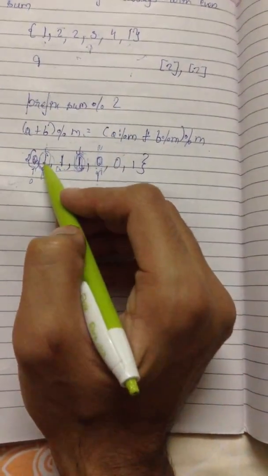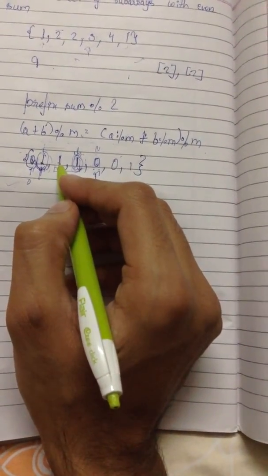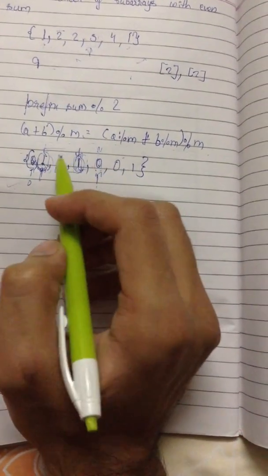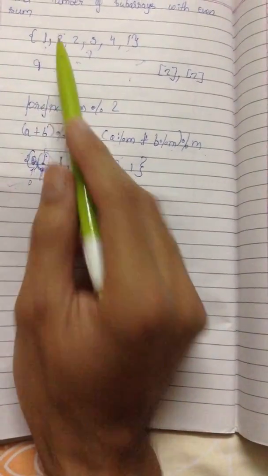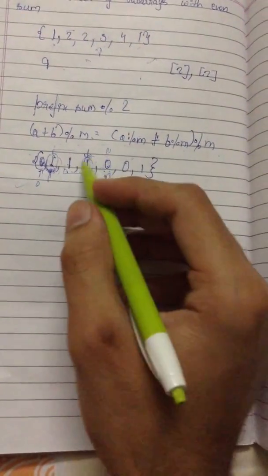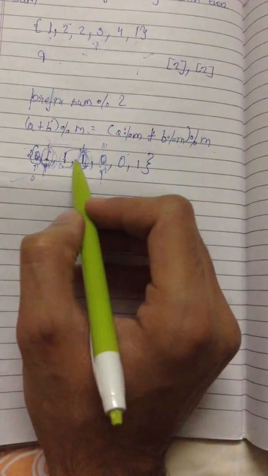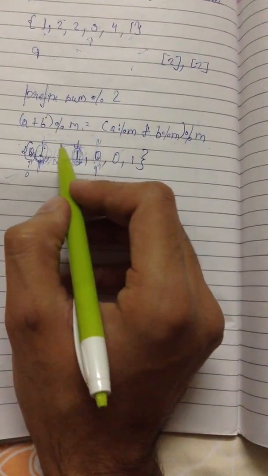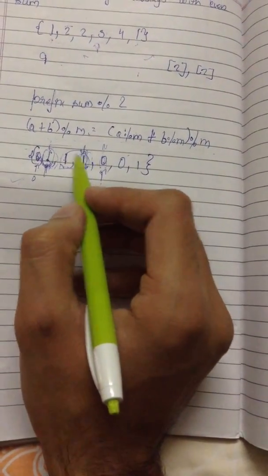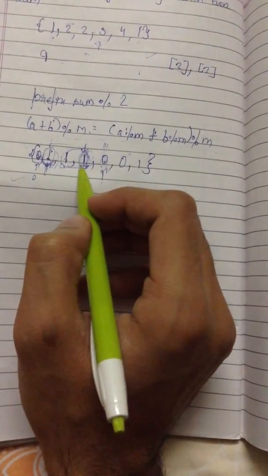Now if we are getting a similar value, that means definitely we must be getting an even value. Like here, we are getting the same value as this, because the sum of values at this position was actually even.